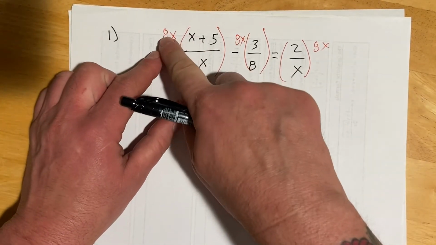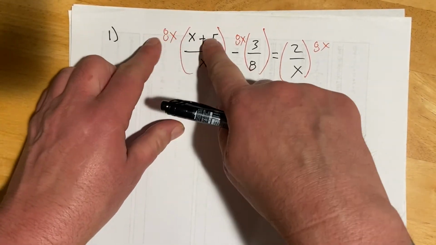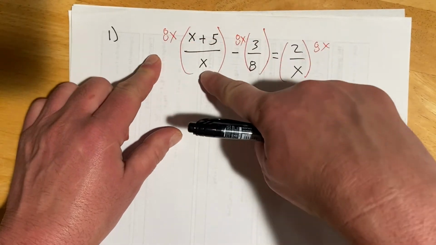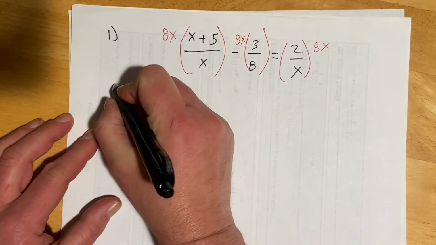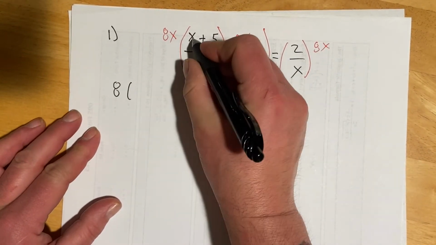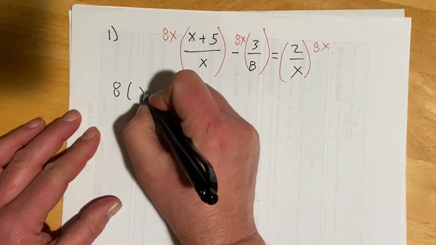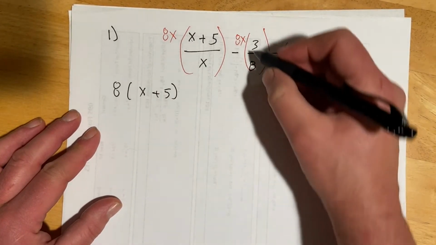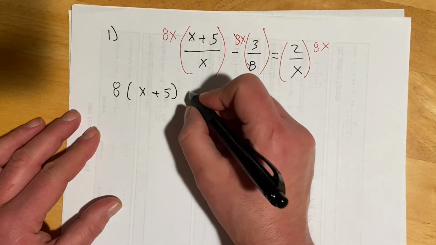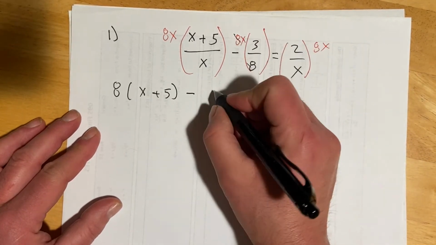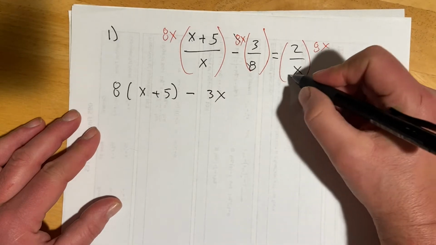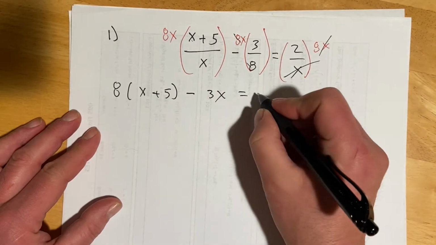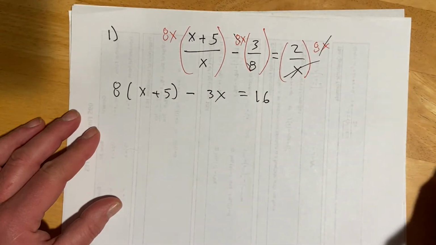So then think about this 8x just sitting up in the numerator and it being a canceling problem. So these x's cancel, and that's going to leave me 8, and then still parentheses, still times that x plus 5, because we want to make sure we get it distributed. Here, these 8s are going to cancel, and I'm going to get minus 3 times x. And here, the x's are canceling, so that side will equal 16.